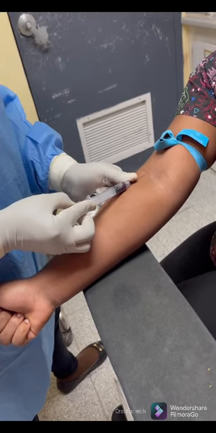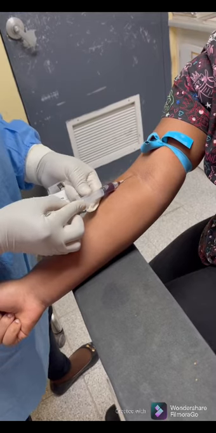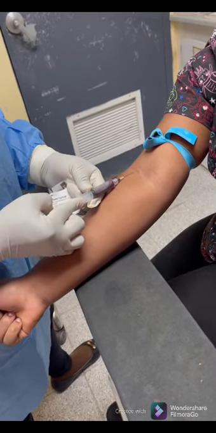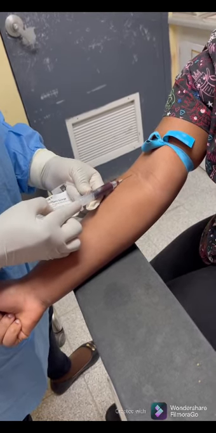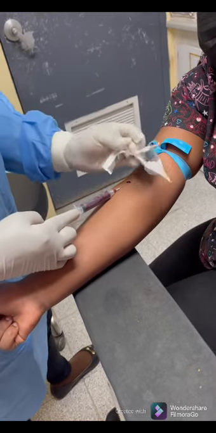Fill syringe, place gauze, remove needle, activate safety feature, and apply pressure. Discard needle, fill tube, and discard the syringe and transfer device.